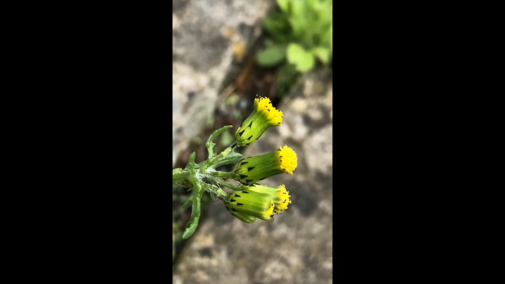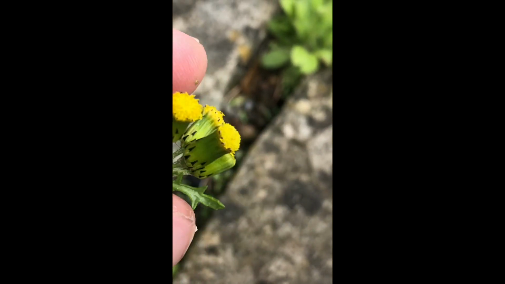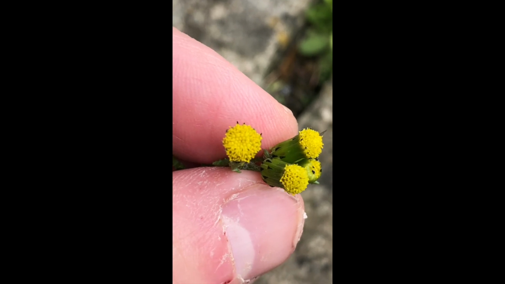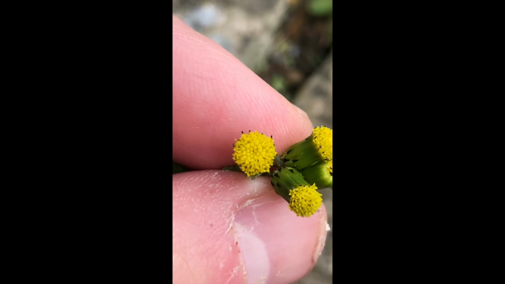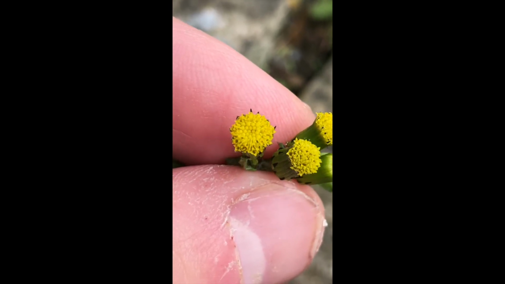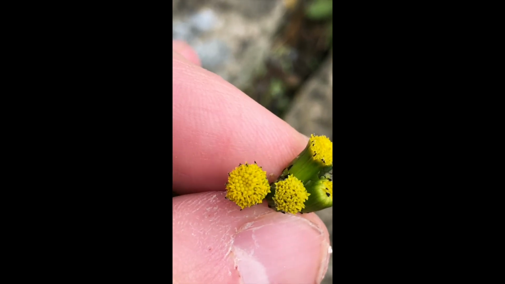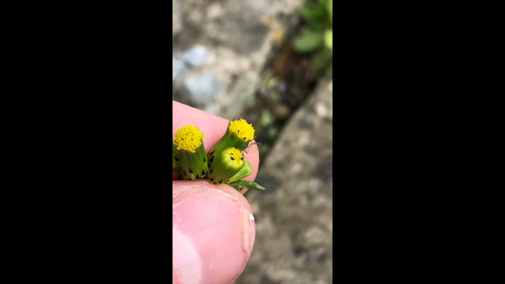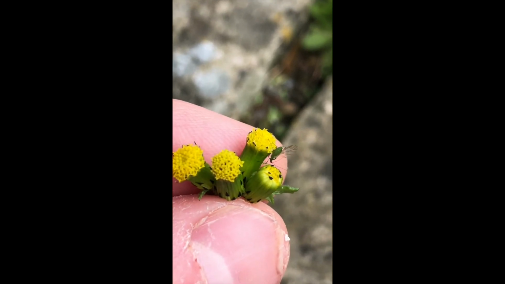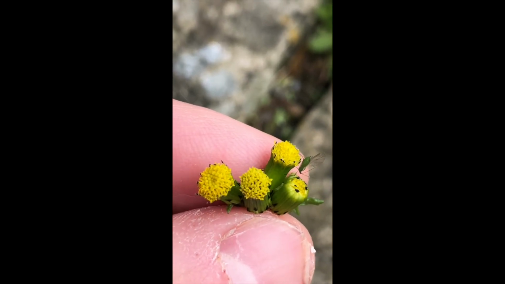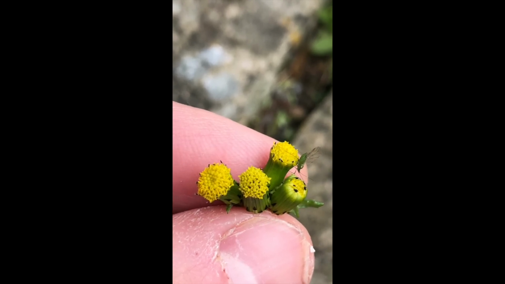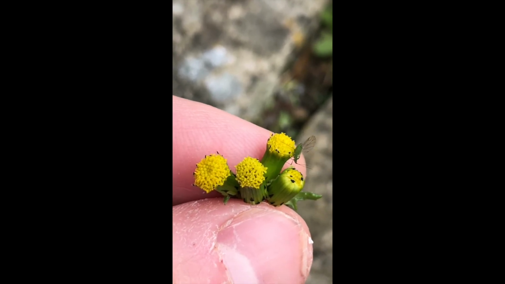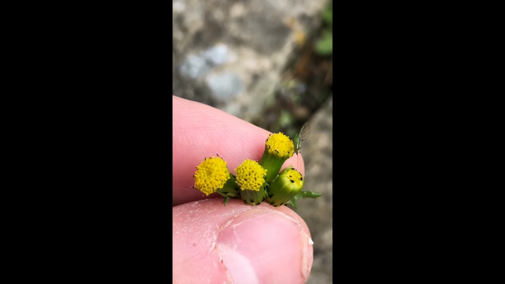And if I see if I can turn it over, and you can then see the yellow petals. Now, members of the daisy family, their petals don't. Oh, there's an aphid on there. Members of the daisy family, their petals are structured a little bit differently to other flowers, because what you might notice here, and I don't know if it will show it.